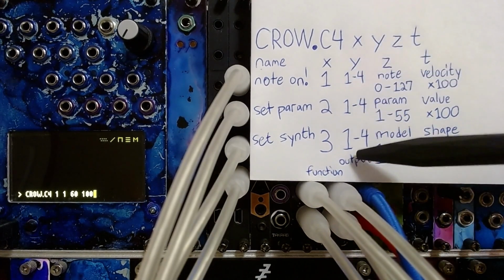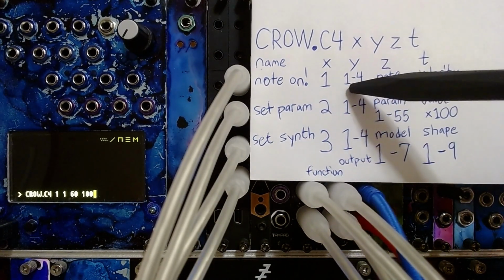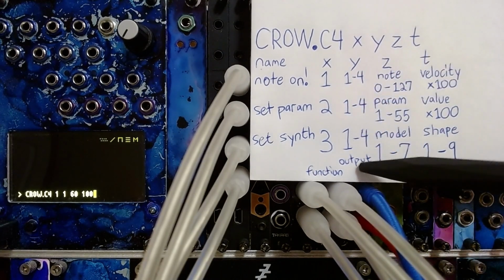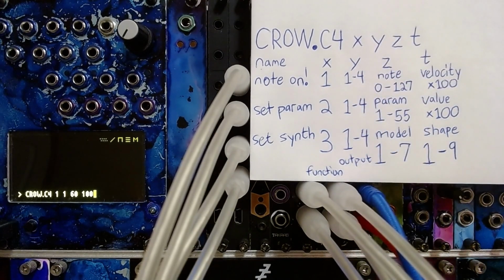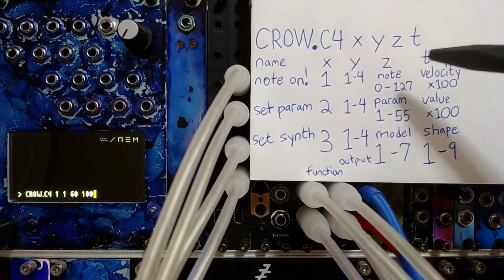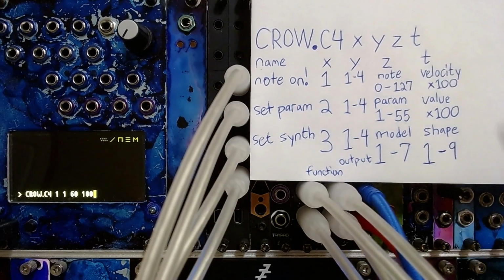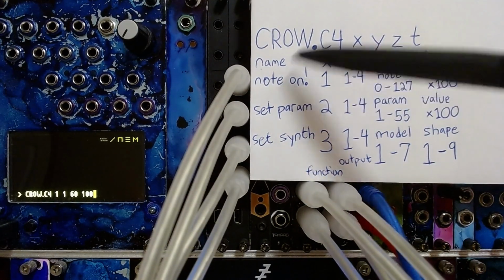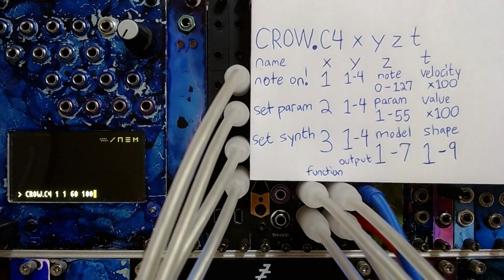The Y argument can be set 1 through 4 to select which output we are addressing. Z and T are the 2 additional parameters used with whichever function you have selected on the left.